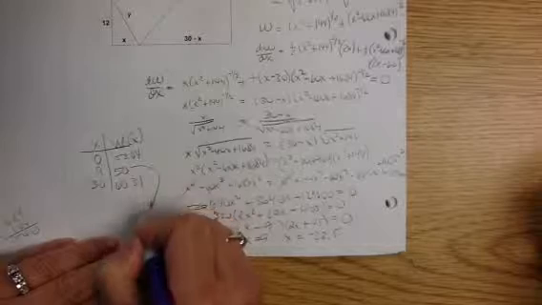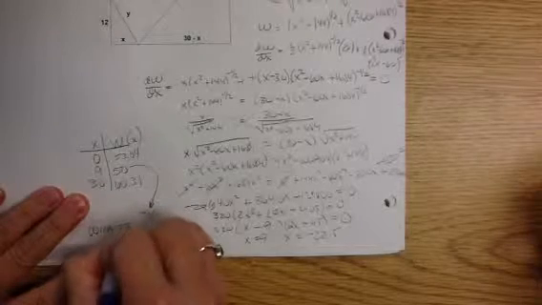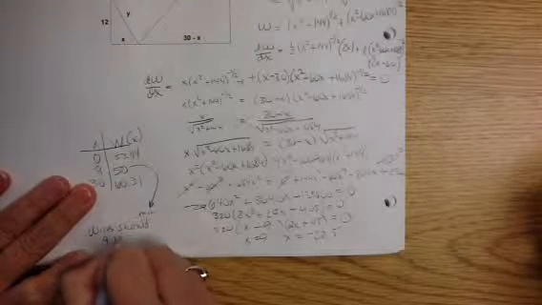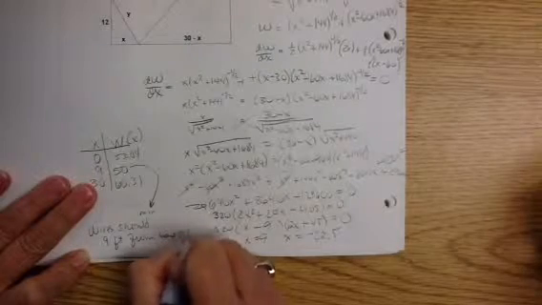And we want the minimum amount. Well, here's my minimum. So the wires should be 9 feet from the base of the 12-foot pole.